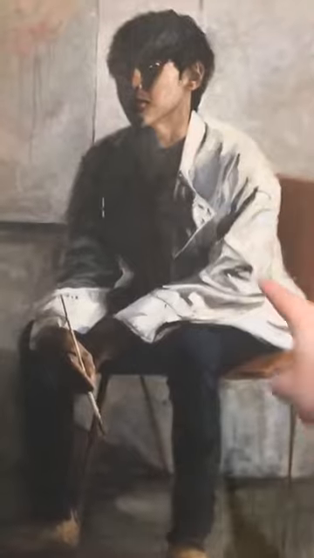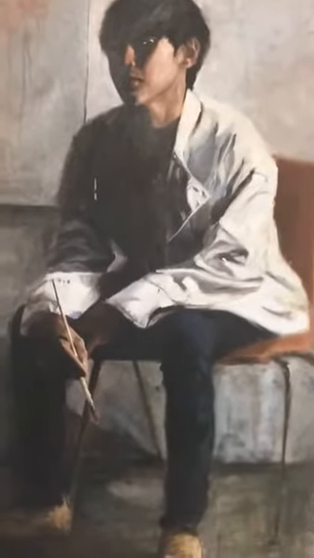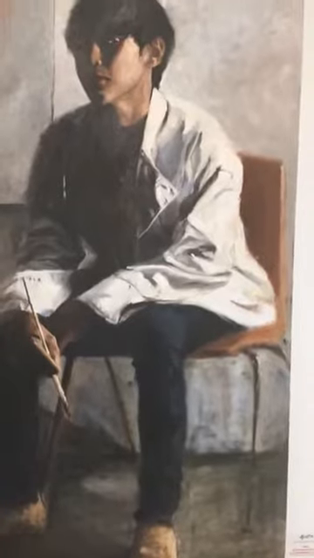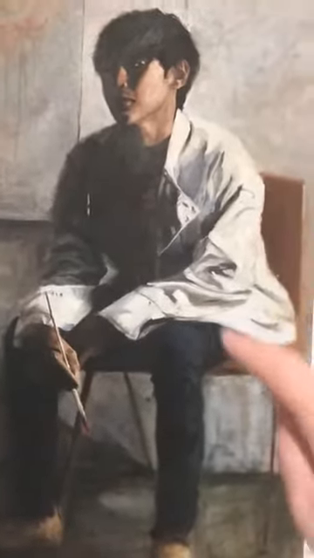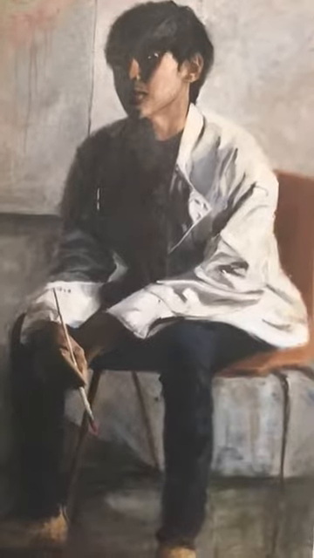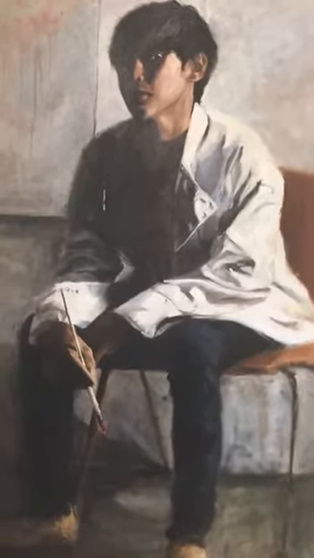We can see that he's used the strategy of a triangle for the basis of his composition, and this white smock or jacket that he's wearing is creating part of this triangular shape, and our eyes are drawn to the upper part of the triangle where his eye is, and where that darkest and lightest contrasting areas are together.